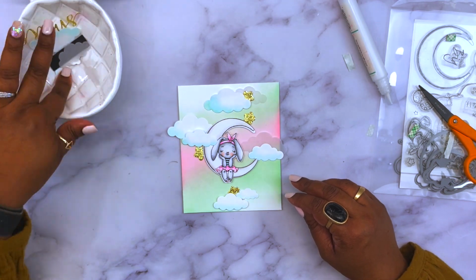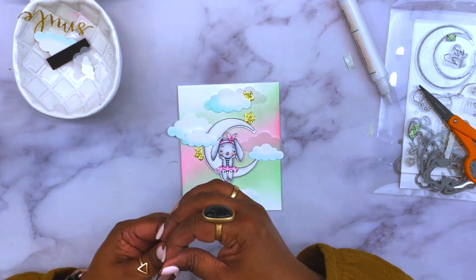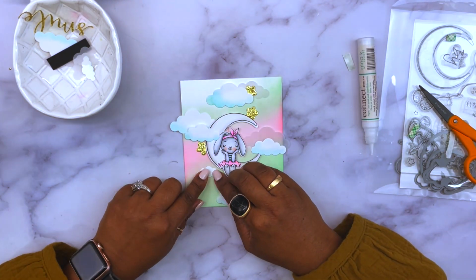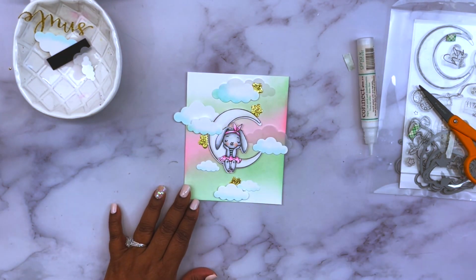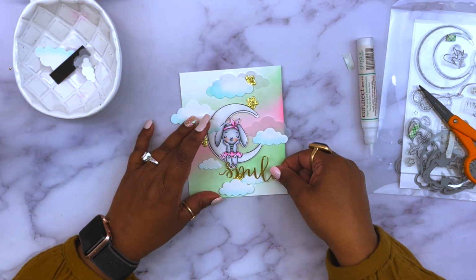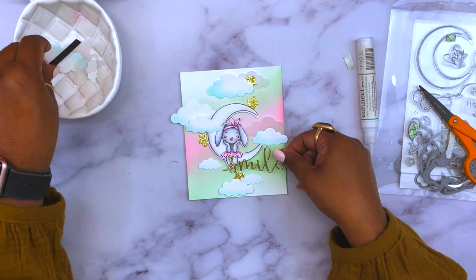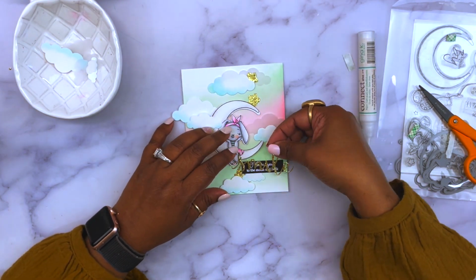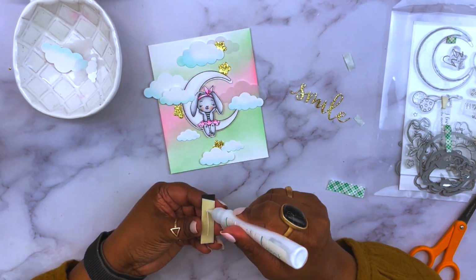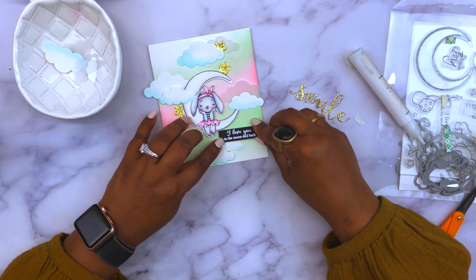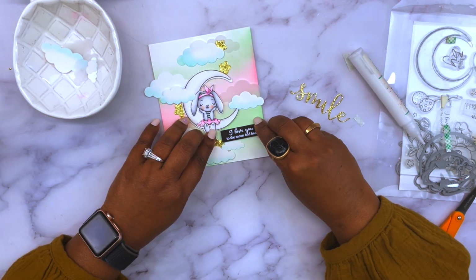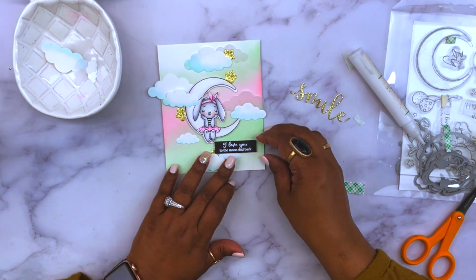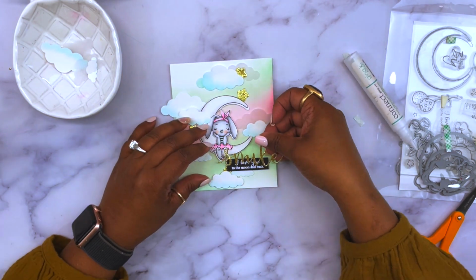So I'm just going to add this, and once I've decided the placement, I'm just going to start adhering these clouds and those stars, and I do have some clouds in vellum as well. And then for the sentiment, I've also taken a sentiment from the same stamp set, and I have die cut the word smile, again using the same gold glitter cardstock. And I'm going to place that sentiment at the bottom of the bunny, and then the smile over that black sentiment strip.